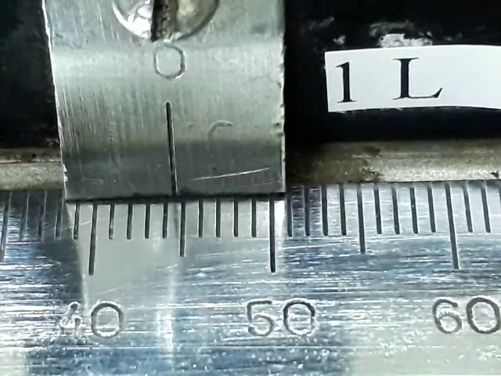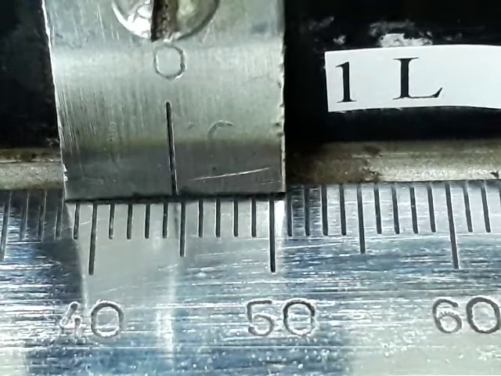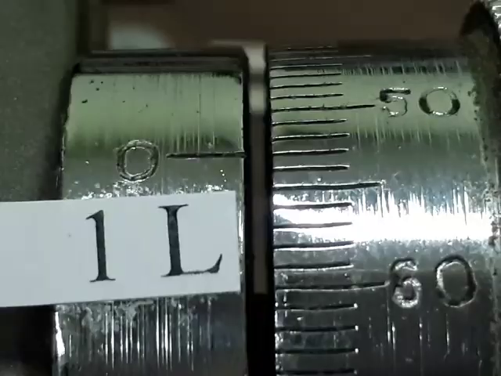The first ring on the left side is at 44 mm on the main scale and the circular scale is at 53. Thus the total reading is 44.53 millimeter. Now we are moving towards the second dark ring on the left side and this is the position.